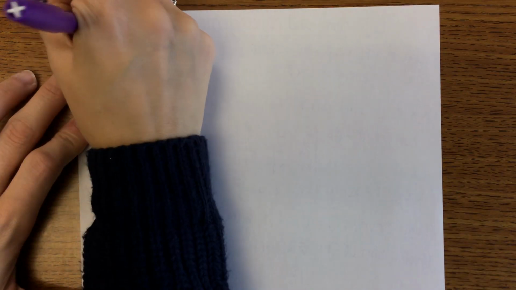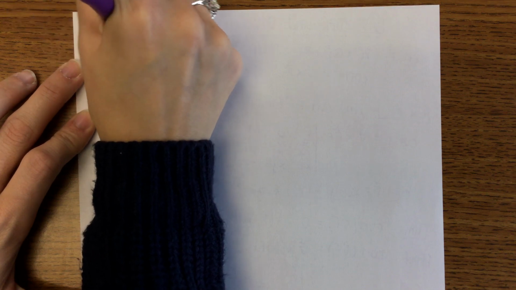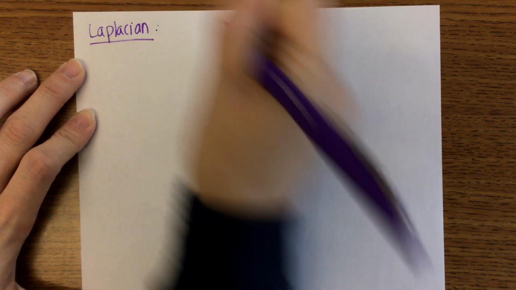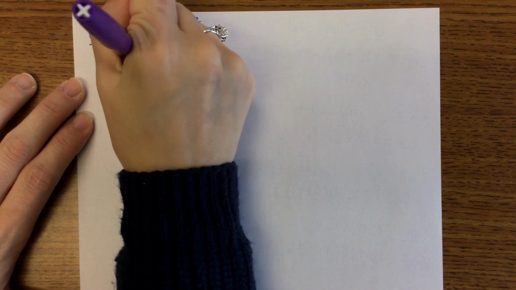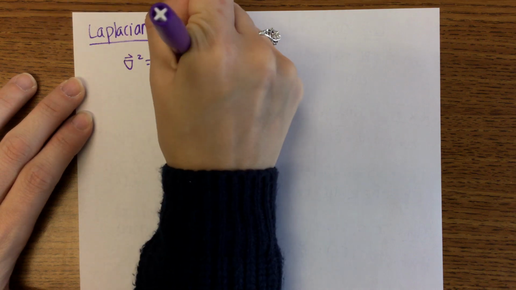Okay. Next thing that we need to talk about is what's called the Laplacian. Laplacian is another operator. Looks like that. Okay, it's exactly what it looks like. So gradient squared, you take the gradient and you dot it with the gradient.